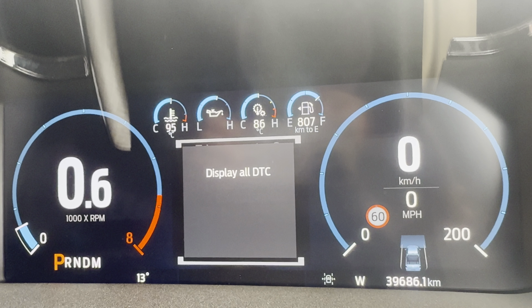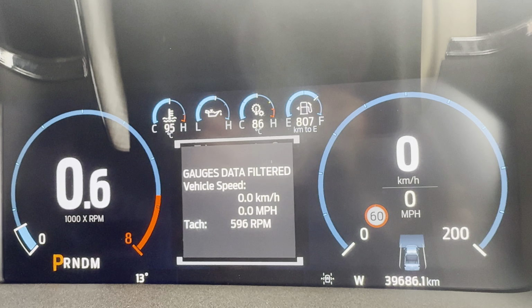Now, whether or not this does display all of them is something I'm not sure of. I currently don't have any, but I would use a tool like ForeScan because I doubt that this DTC display would give you all of the kinds of detail that you can get out of ForeScan or another scan tool potentially.